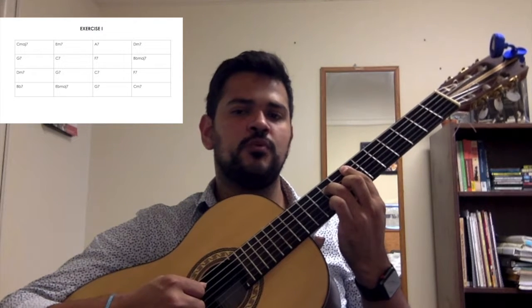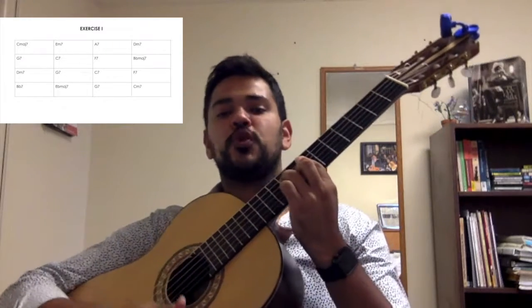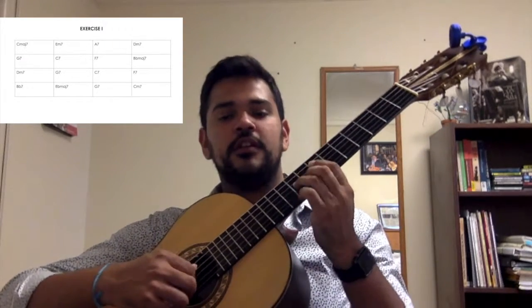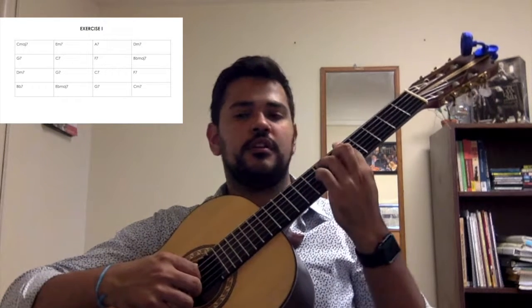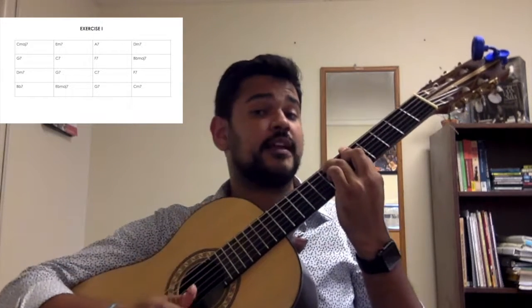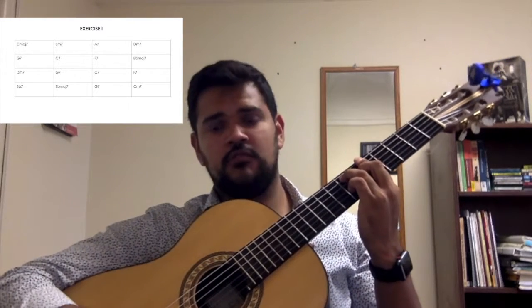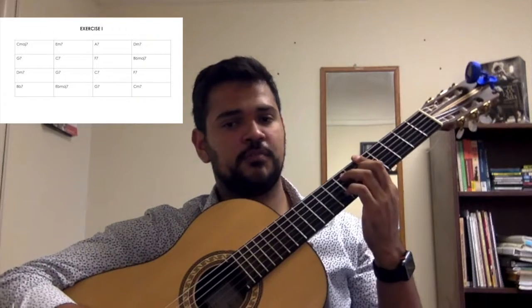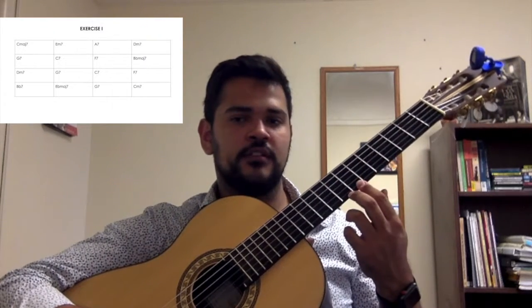That only gives you two choices for the A7, here or here. In this scenario, either one would be correct, or acceptable, I would say, because they're both close enough to where the E minor 7 is.